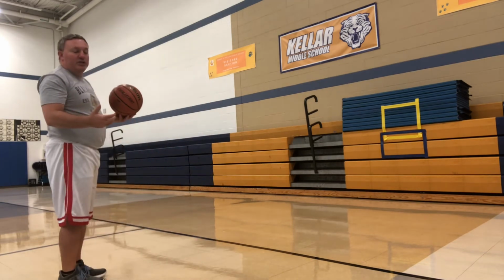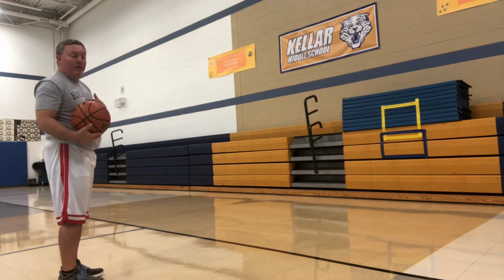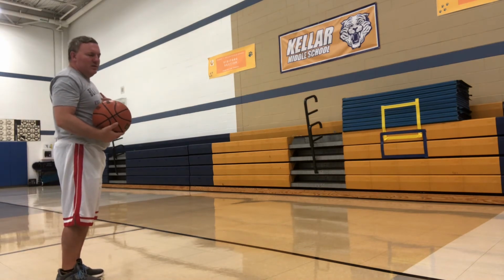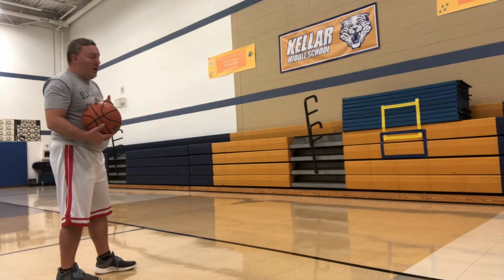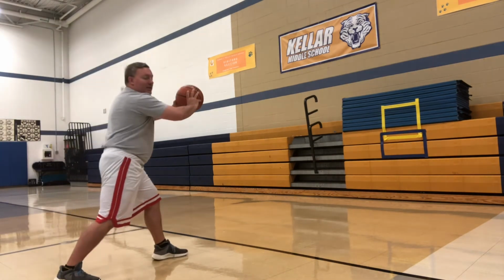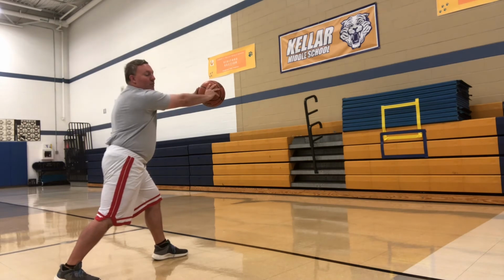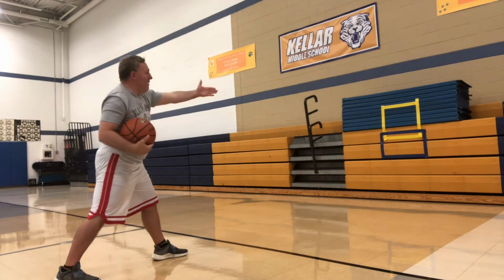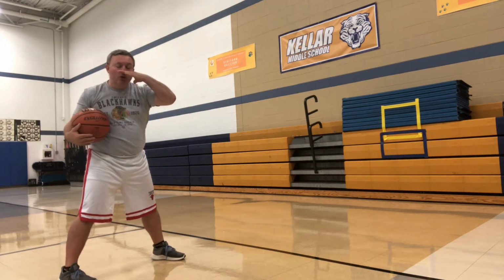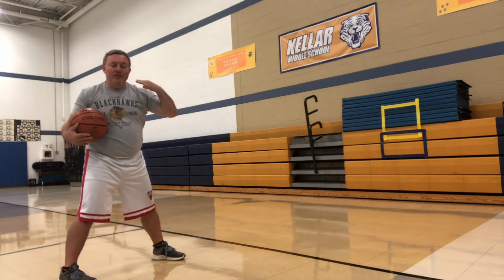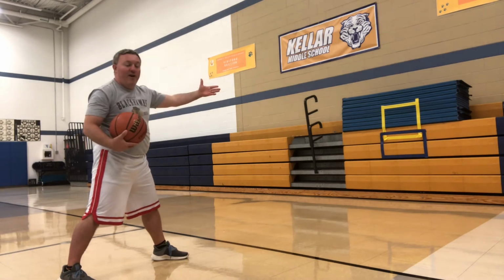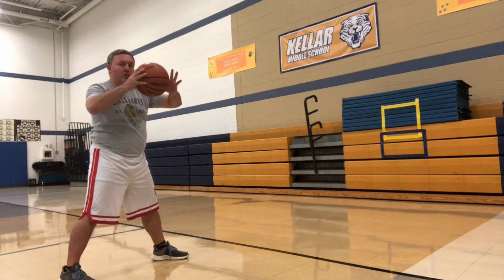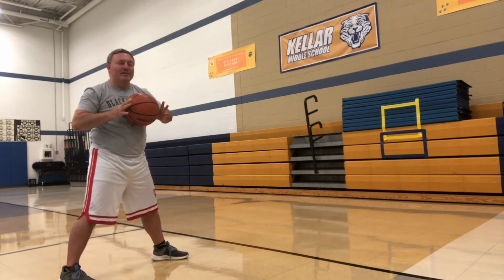Now if I change to a chest pass, a direct pass, everything's the same, except I got no one in my way. So I can throw it direct. I can still step, I can still let go of the ball all the way in front of me. I'm aiming maybe for the person's nose. And if I don't have that strong of propulsion here, I can't throw it as far. When I aim for their nose, the ball will drop to their chest.